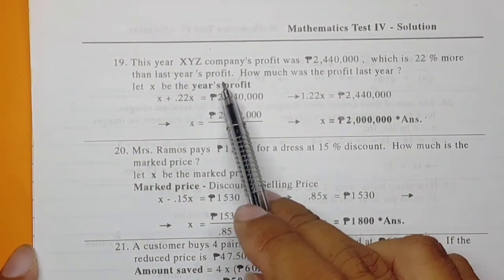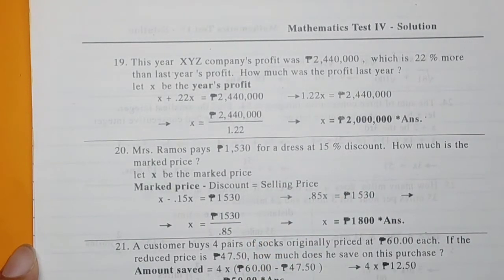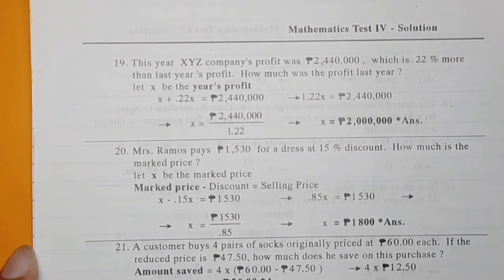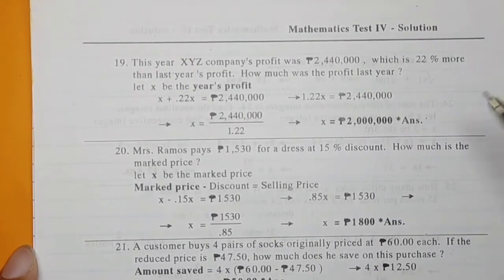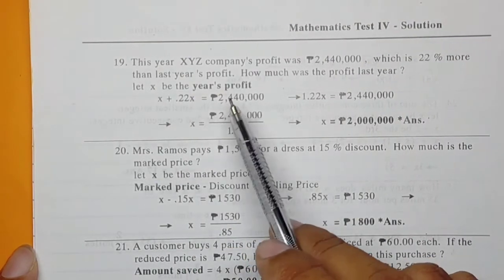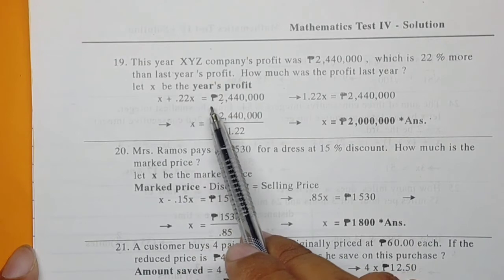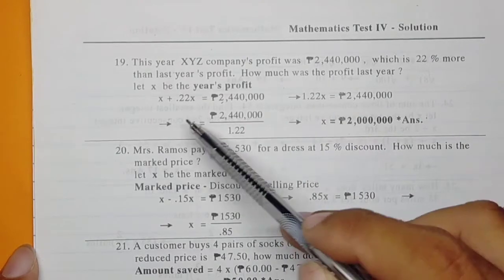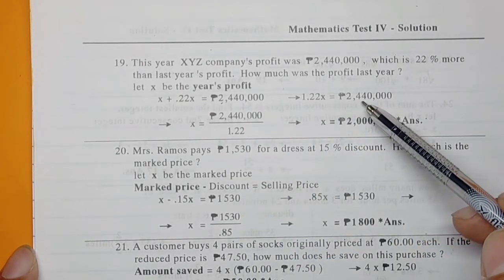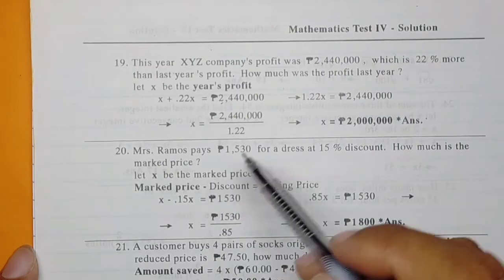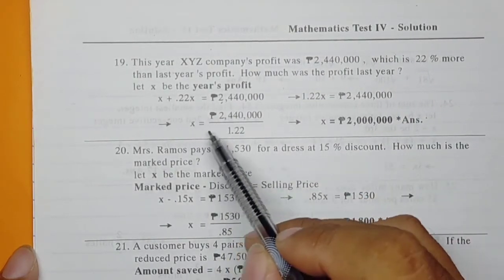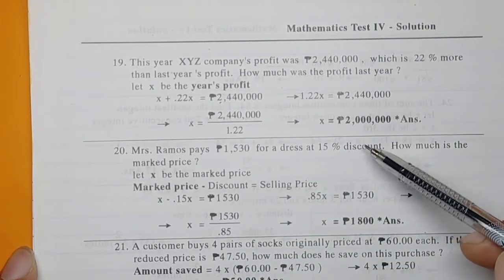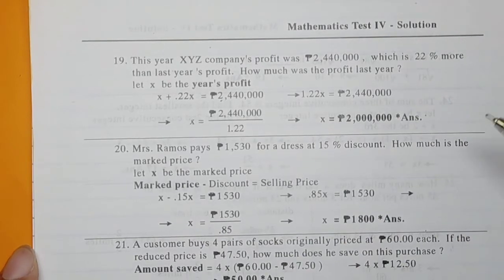So this year, XYZ company's profit was 2.44 million, which is 22% more than last year's profit. How much was the profit last year? Okay, so let X be the year's profit. Therefore, X plus 0.22X is equal to 2.44 million. So therefore, 1.22X is equal to 2.44 million. So you divide this one, 1.22 goes to the denominator, so X is equal to the year's profit, which is 2 million.